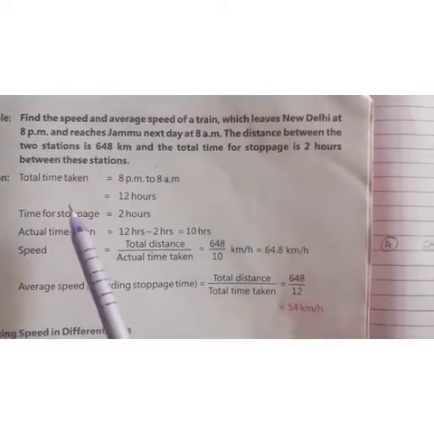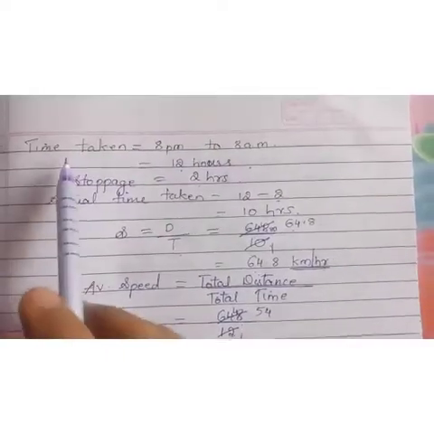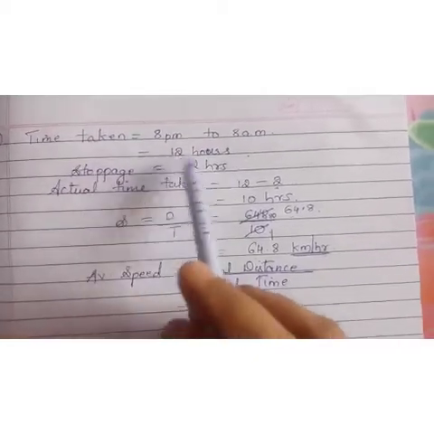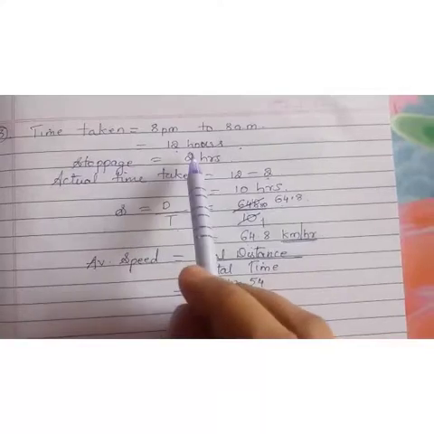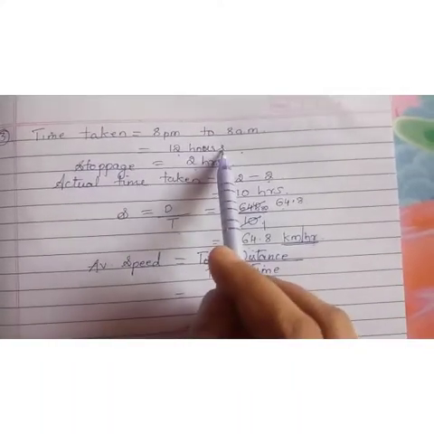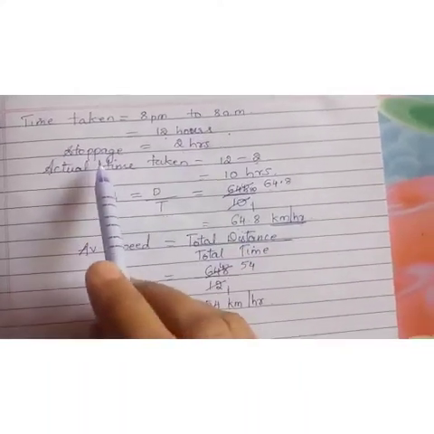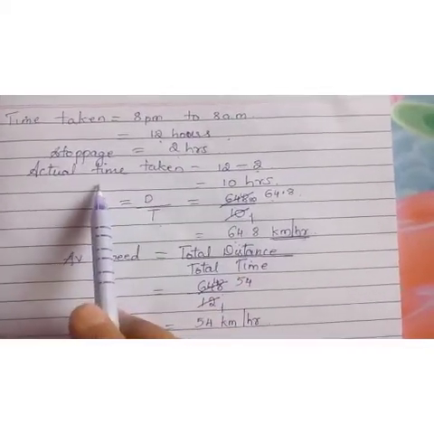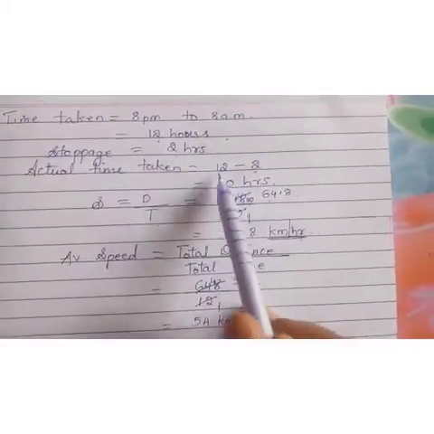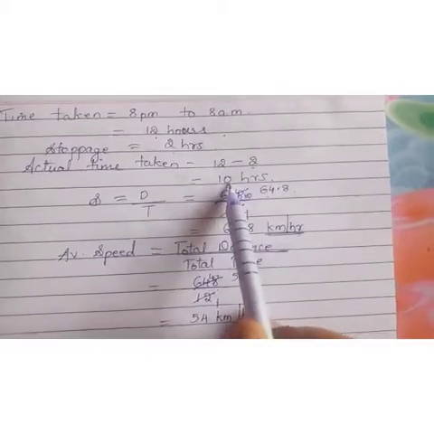So children, first what you have to do? Consider the total time taken, that was from 8 p.m. to 8 a.m. So totally the time taken was 12 hours, but actually in between they stopped for 2 hours. So the actual time taken will be 12 minus 2, that is 10 hours.